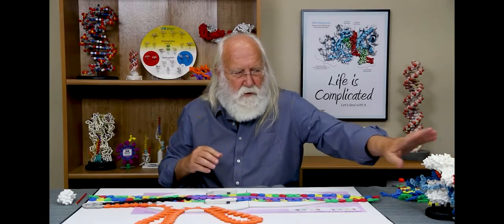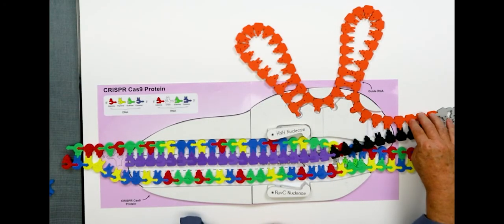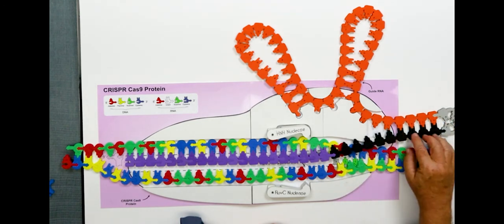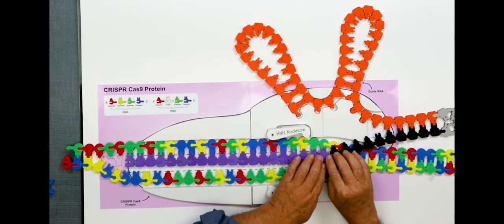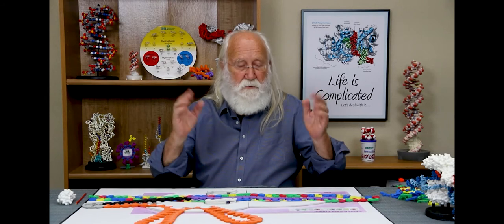All right, so while it's all orange here, here's the orange part that was transcribed from the tracer gene. And then here's the black part that was transcribed from the short palindromic repeat. And then here's the purple spacer that was in between the 2 palindromic repeats.